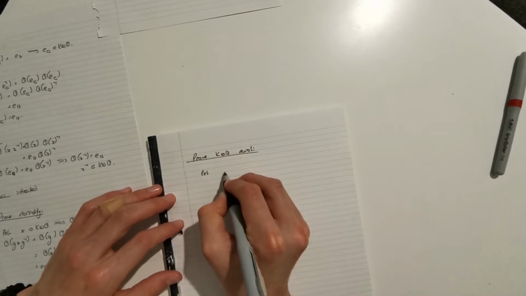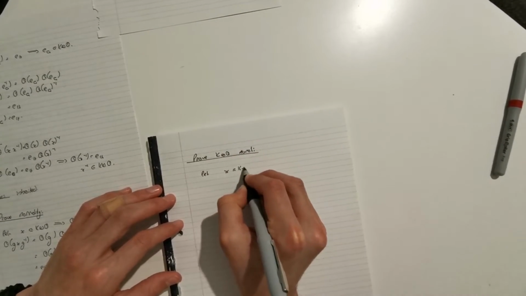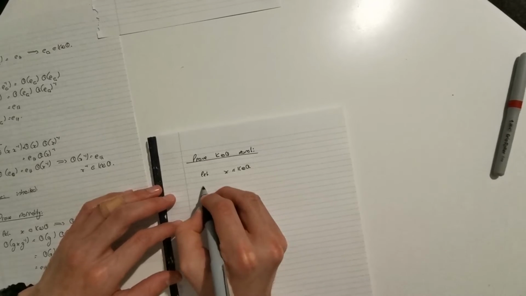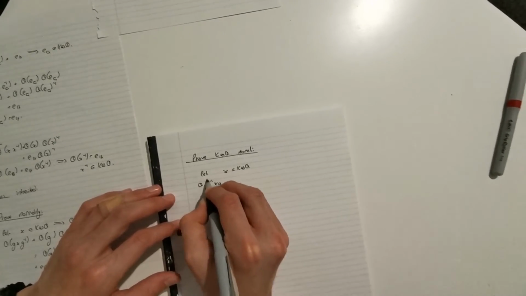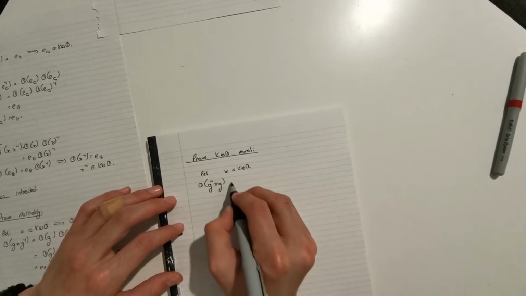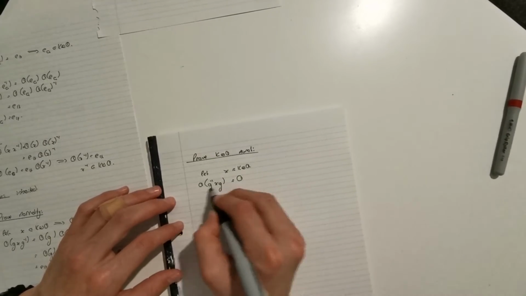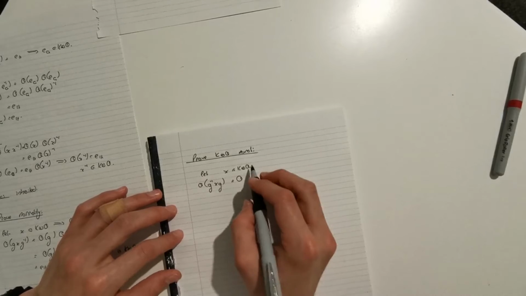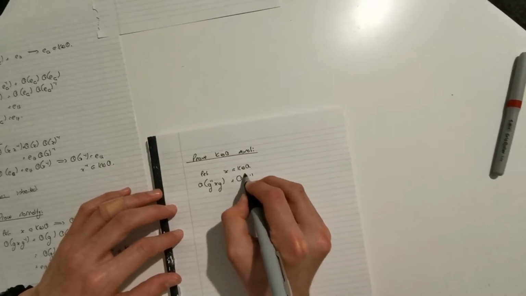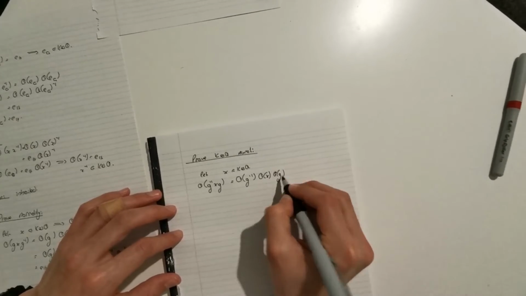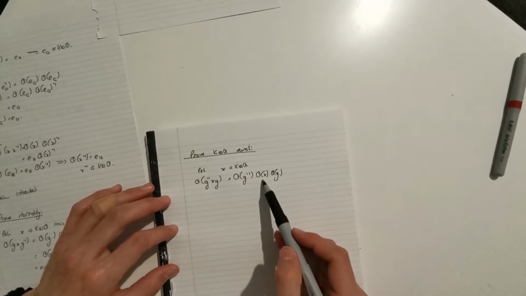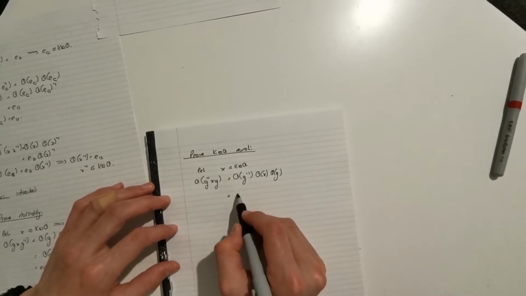Now let's assume x is inside the kernel of theta, hence consider g^-1 x g. Theta is a homomorphism, so this is equal to theta(g^-1) theta(x) theta(g), and by definition theta(x) is equal to e_H.